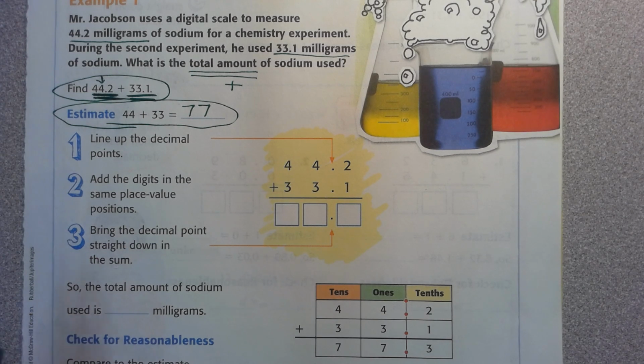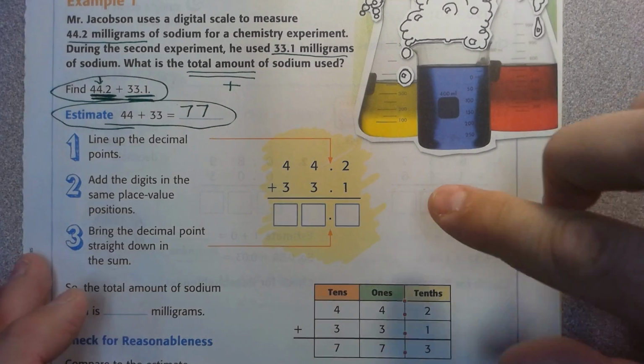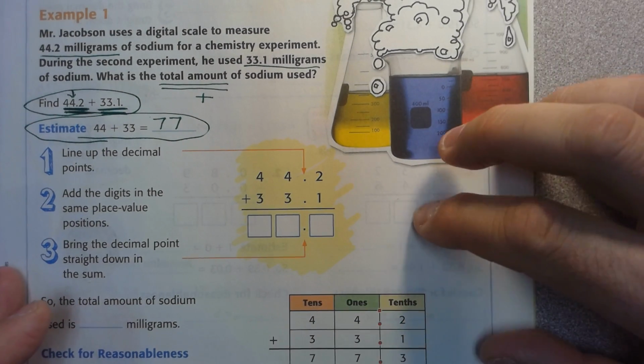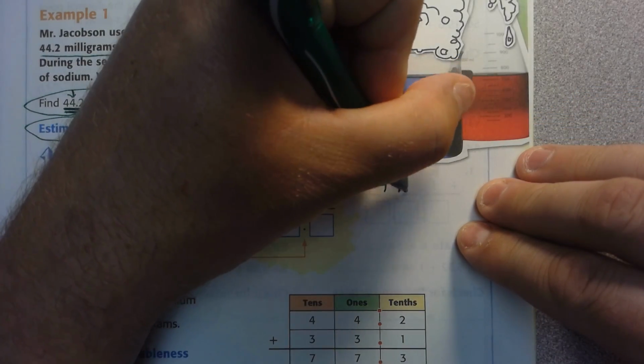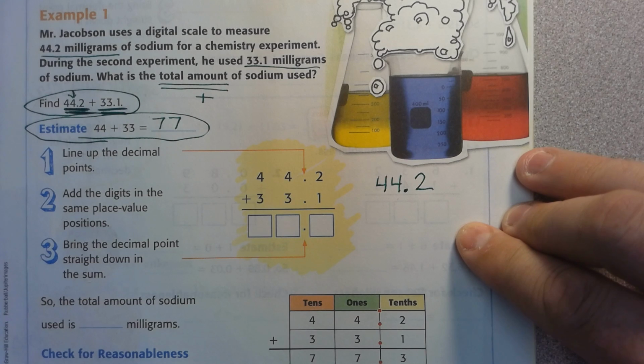So, we're going to line up the decimal points. So I'm going to write this over here to the side. I want you guys to write it over here also. We're going to take 44.2, is what some of us might call it.